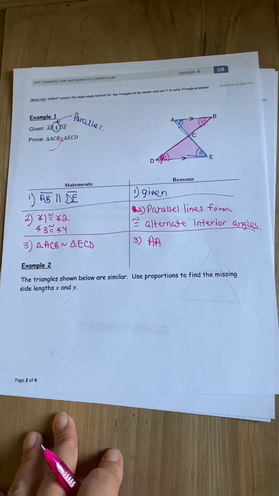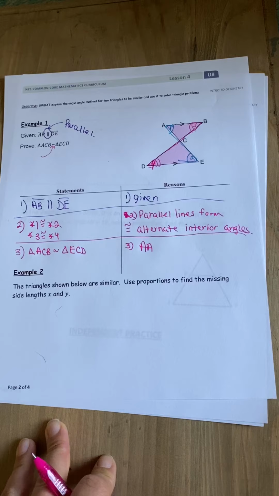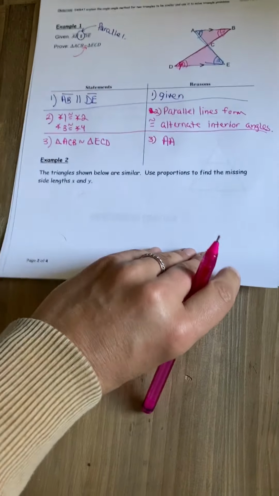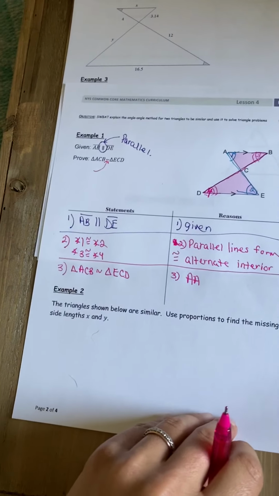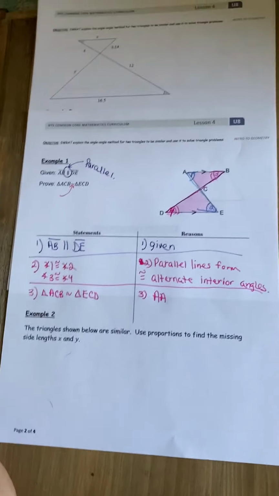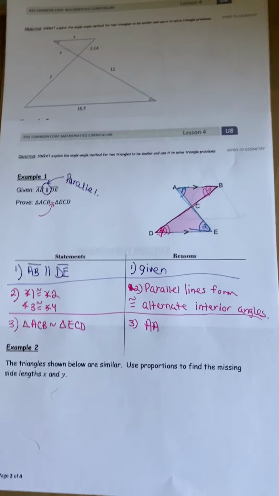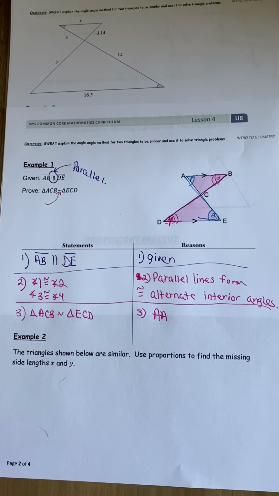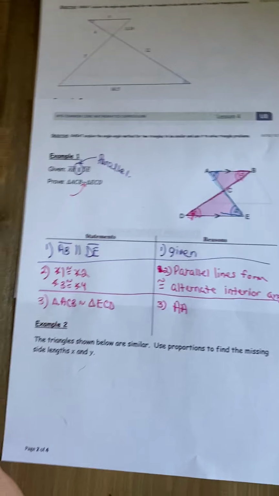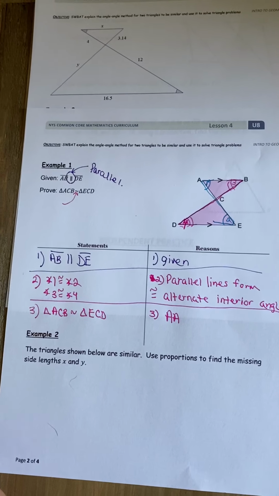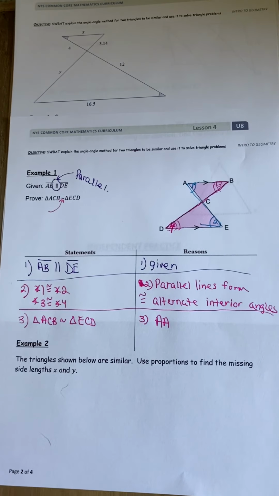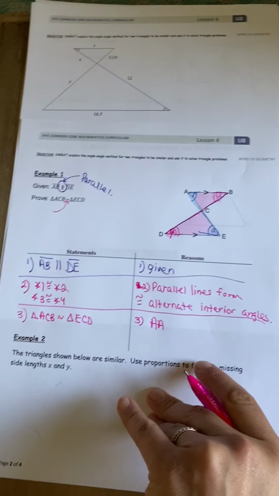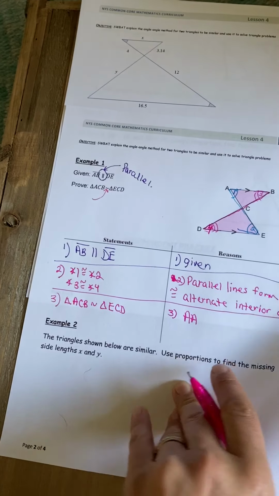Okay, example 2, the triangles shown are similar. It might be on the next page here, sorry. My printer kind of got it all messed up, so it's at the top there. Use proportions to find the missing lengths of X and Y. Okay, so I'm just going to move this page on over, but we're looking to find the length of X and the length of Y.